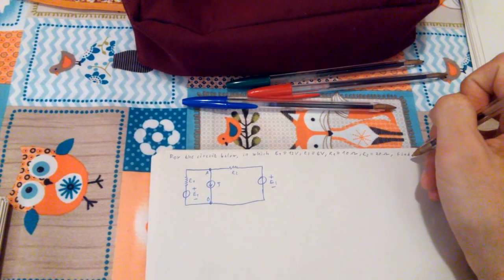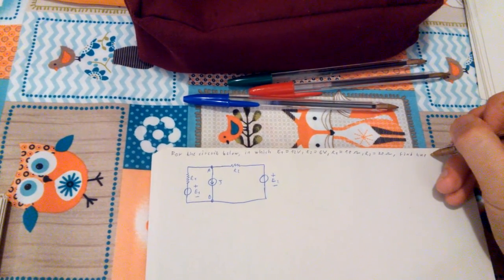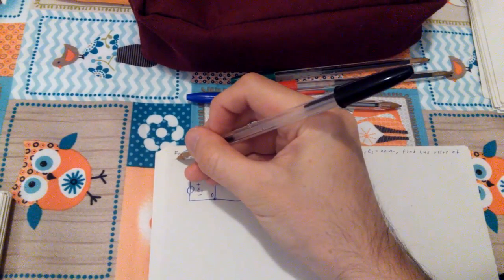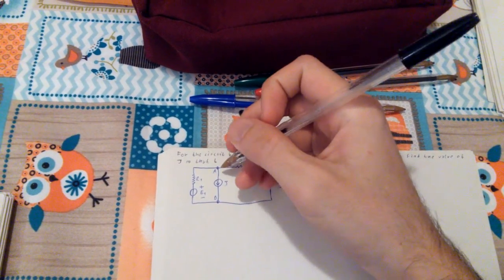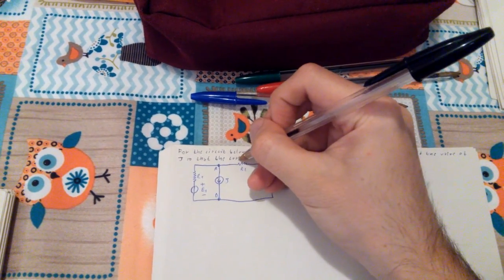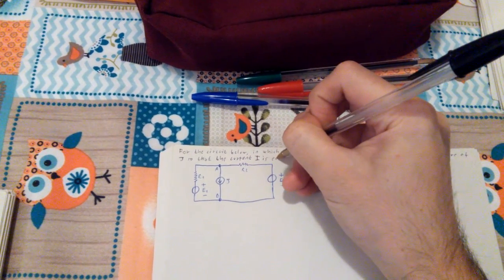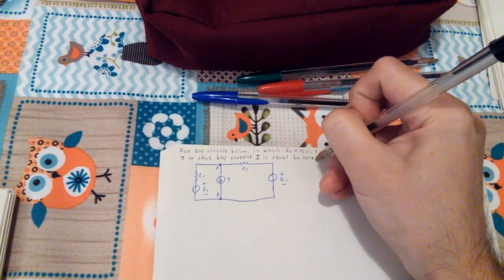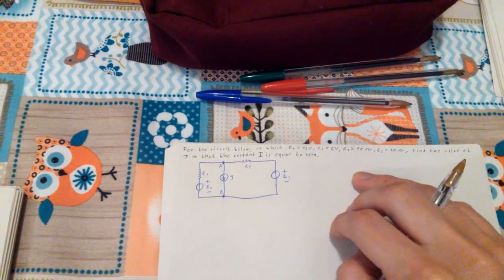Find the value of J so that the current I is equal to 0. Okay, so it's really as simple as that.